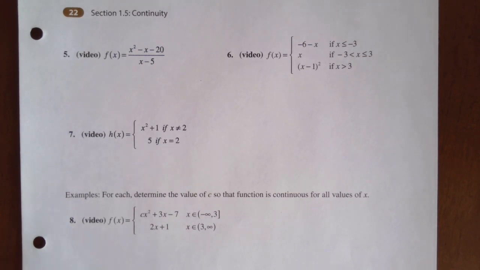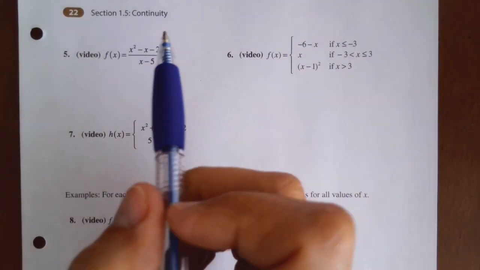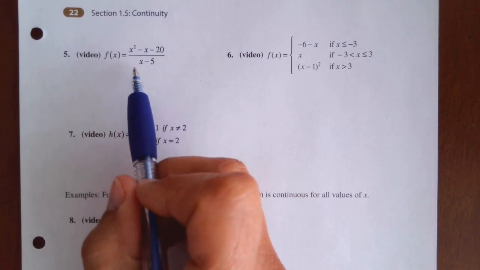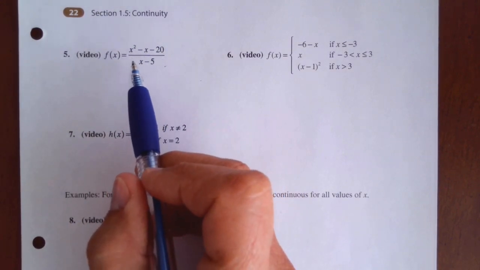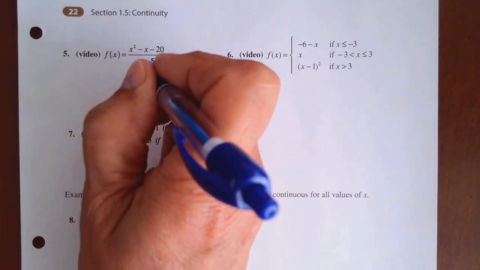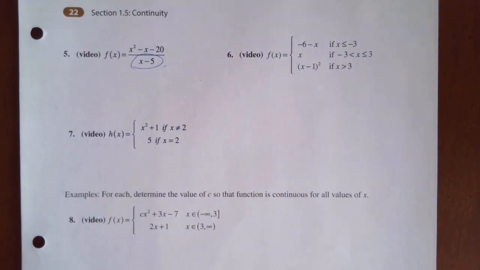I do just want to talk real quickly to remind you that we know certain functions are continuous everywhere. We also know that some functions are continuous everywhere except for problem areas. So when Dr. Taylor went over this with you, a rational function is continuous everywhere except for points that make the denominator equal to 0.